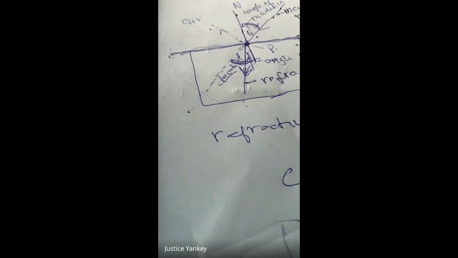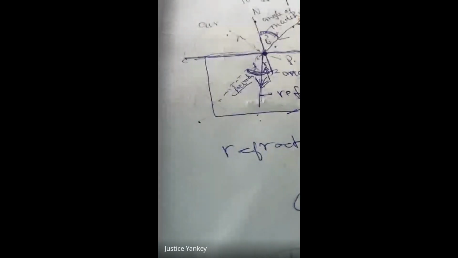Now, laws of refraction. Come back to the original diagram I drew. We have 2 laws of refraction, just as we have 2 for reflection. In the first law of refraction, look at this. We have 3 rays here: incident ray, normal, and the refracted ray.